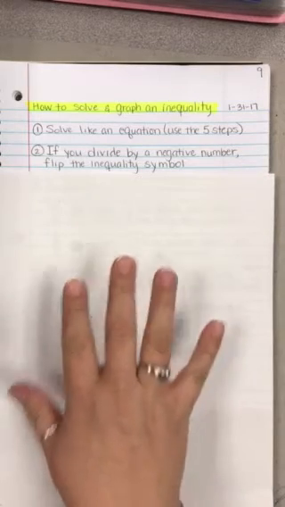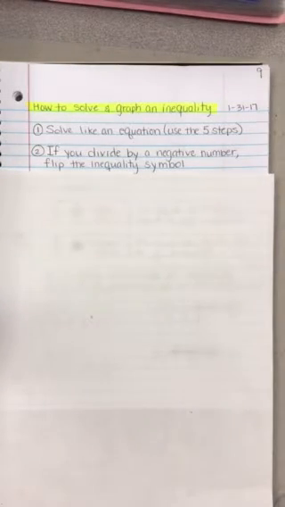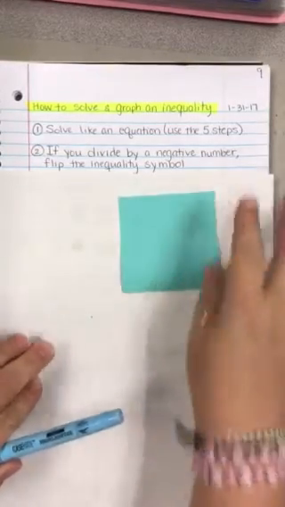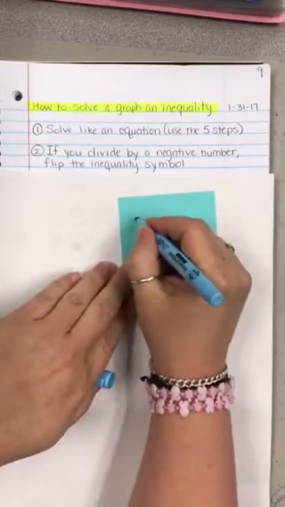Next, and it's not really the second thing to do, but as part of these 5 steps, if you happen to divide, or multiply, because dividing and multiplying go hand in hand, if you divide by a negative number, flip the inequality symbol. Now remember, that means that you are dividing by a negative, not into a negative.